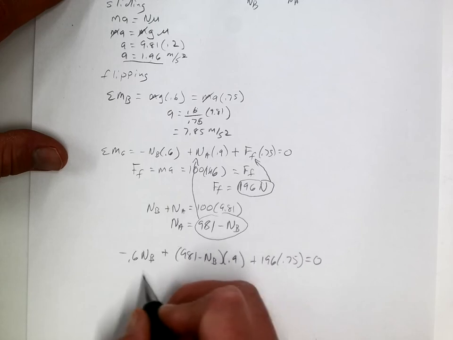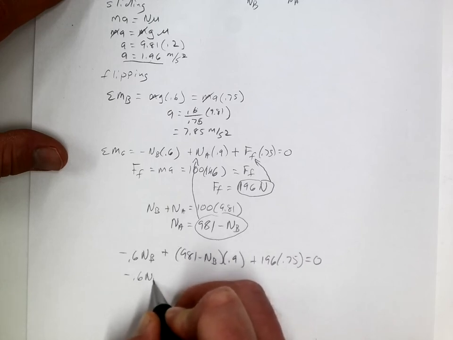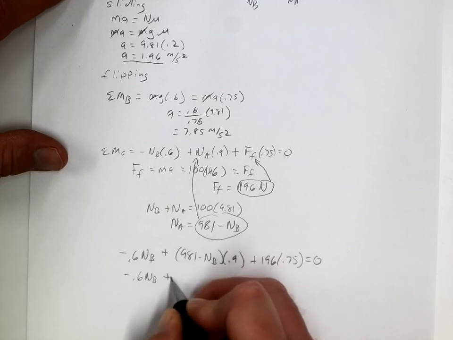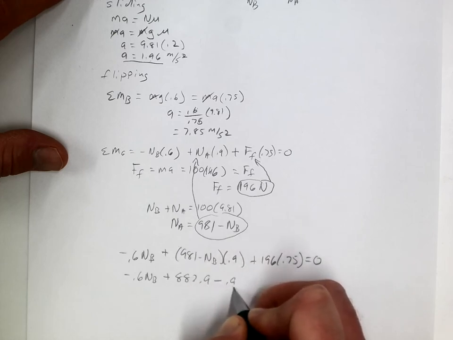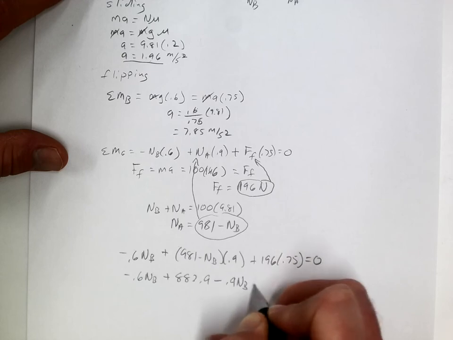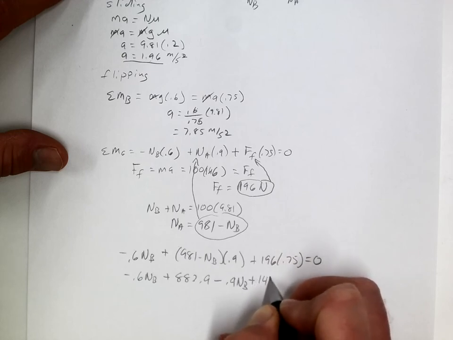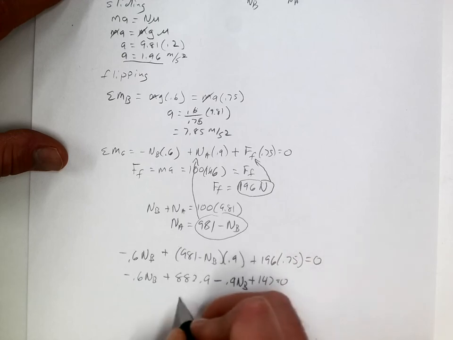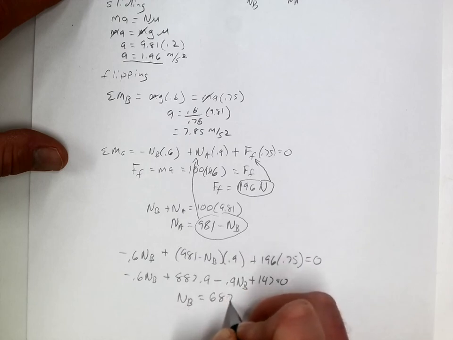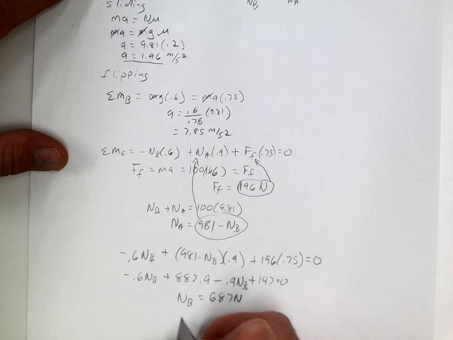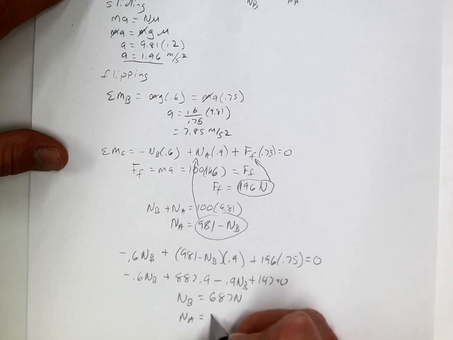Distributing, negative 0.6 NB plus 882.9 minus 0.9 NB plus 147 equals 0. Solving that, NB is equal to 687 newtons, and NA is equal to 981 minus that, which is 294 newtons.